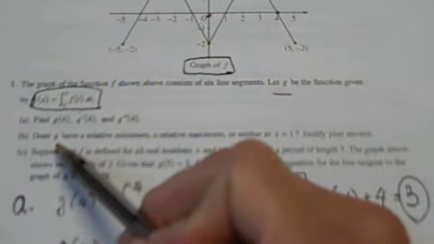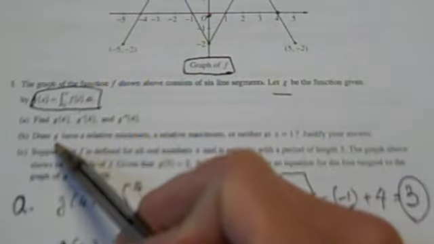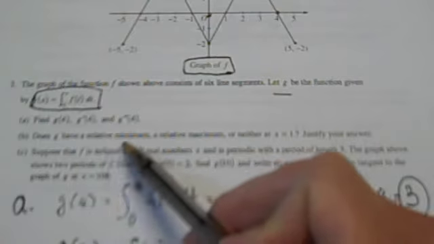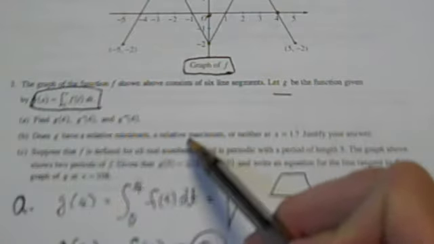Now, next, we're going to part B. Now, part B, let's take a look at this. Part B says, again we're looking at the graph of f, but it is asking about g. Does g have a relative minimum, relative maximum, or neither at x equal to 1? And you had to justify your answer.